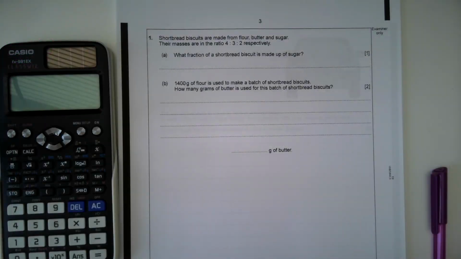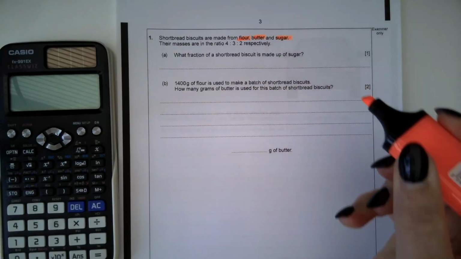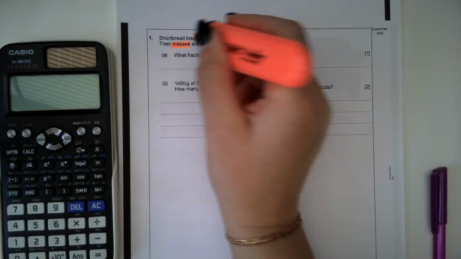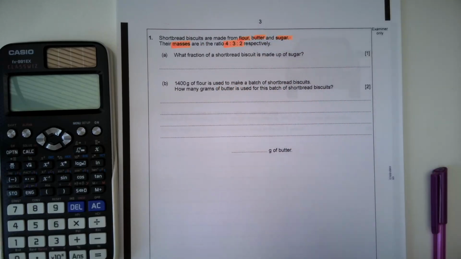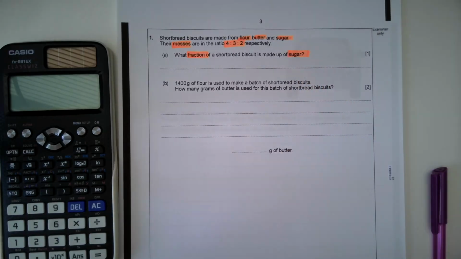Question 1. Shortbread biscuits are made from flour, butter and sugar. Their masses are in the ratio 4 to 3 to 2 respectively. Part A. What fraction of a shortbread biscuit is made up of sugar?